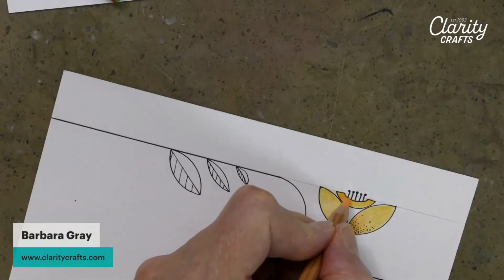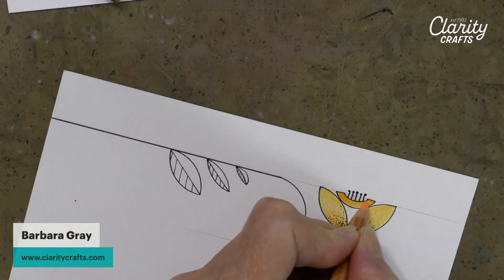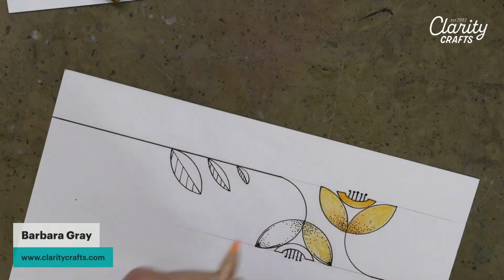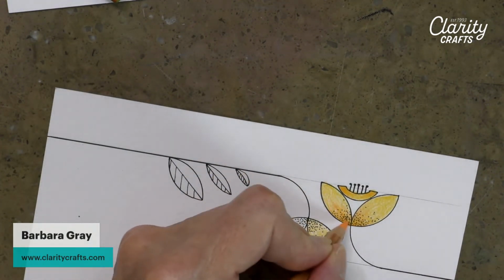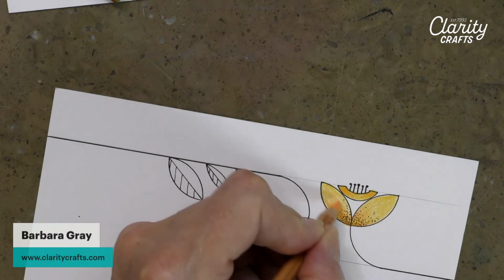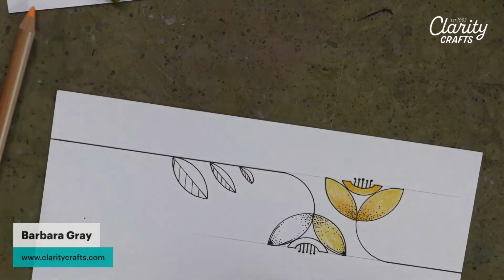There, see? That looks good, doesn't it? So a little bit of darker colour on that side, a little bit of darker colour. Isn't it nice? Now suddenly your flower is starting to look good.